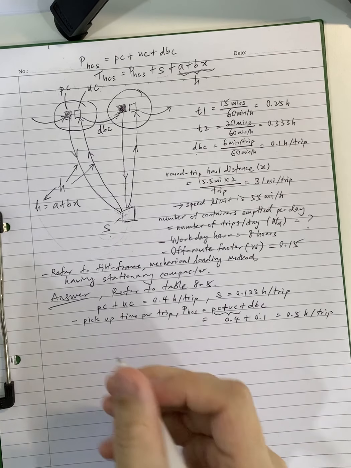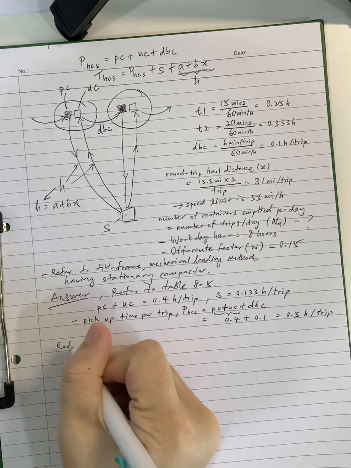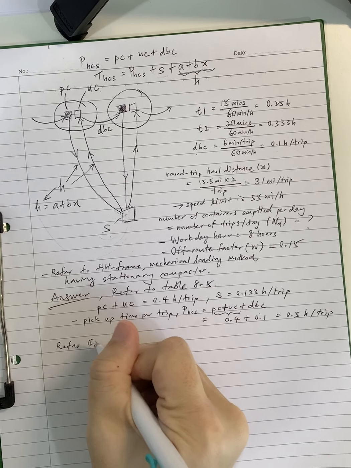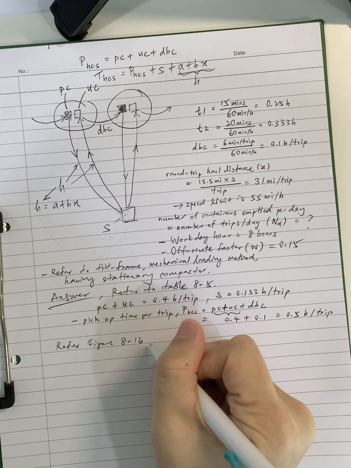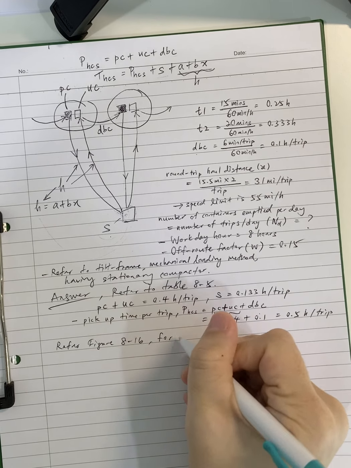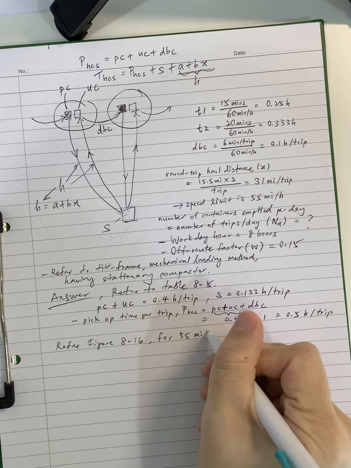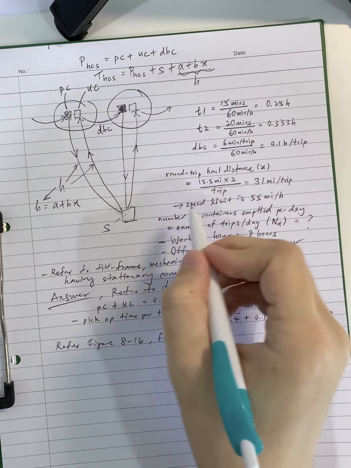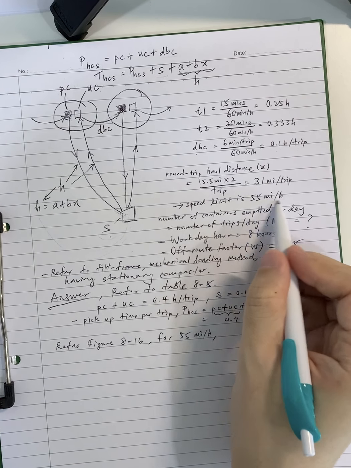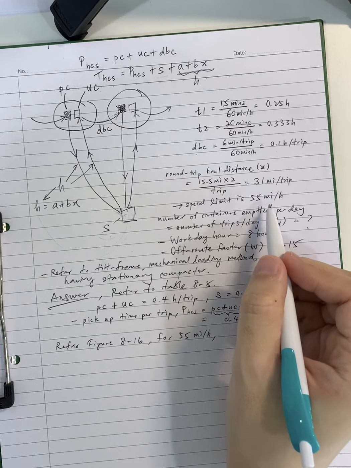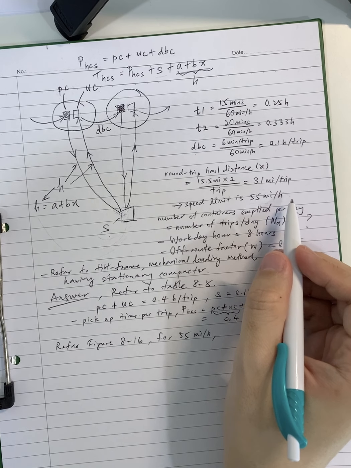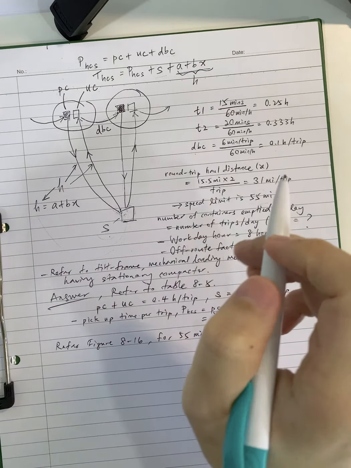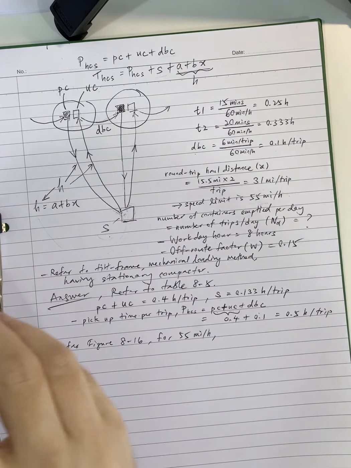What other information can we get? We should refer to figure 8.16 for 55 miles per hour. We know that the maximum speed is 55 miles per hour. With this information, we can find the haul time.